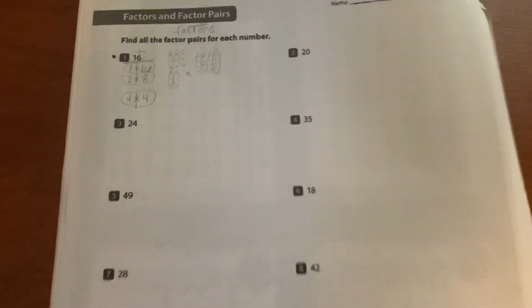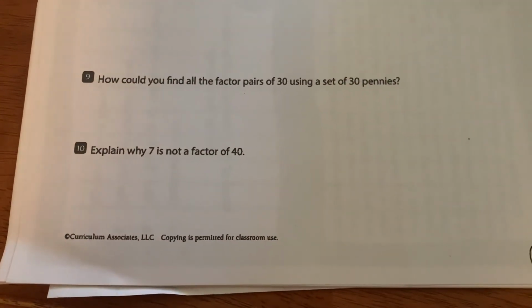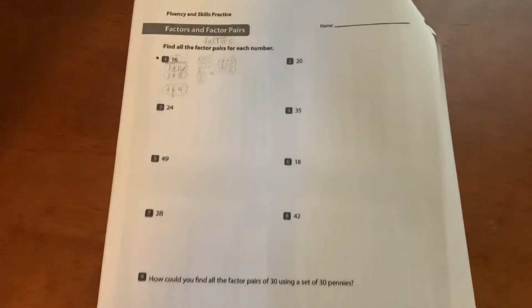Numbers 2 through 8 are very similar, and then there's some extra thinking questions 9 and 10 at the bottom. Should be pretty easy, guys.